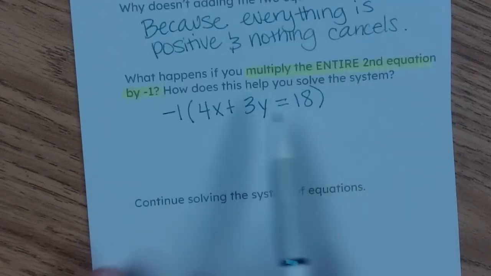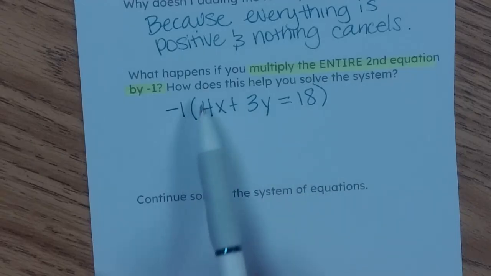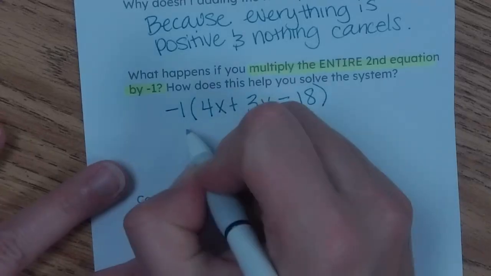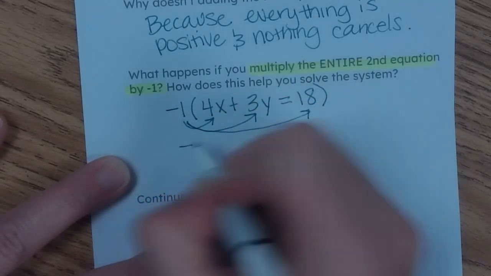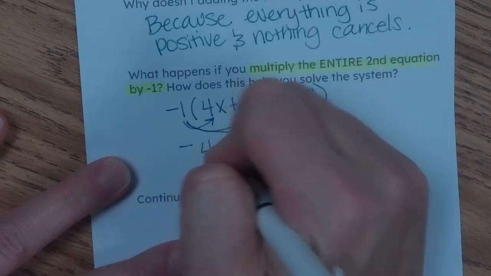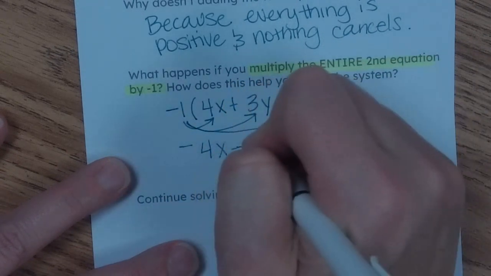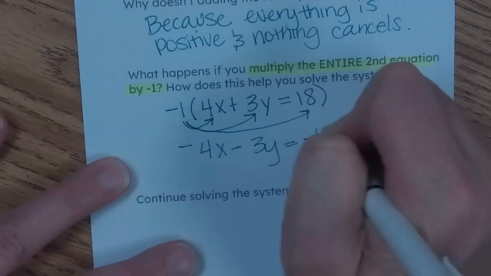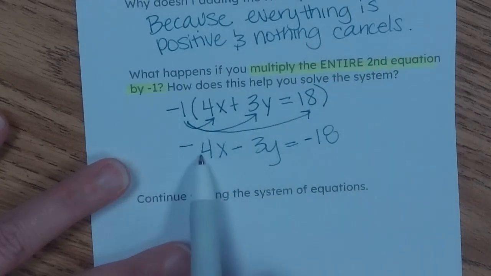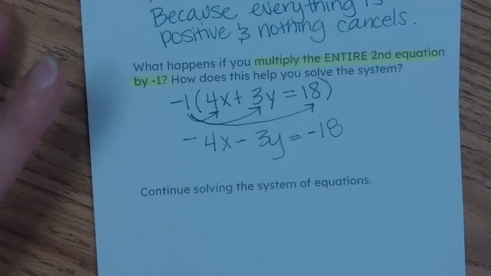So now I have my whole second equation, and I'm multiplying it in parentheses by negative 1. So that means I just distribute negative 1 to all 3 parts of that equation. So I get negative 4x, negative 3y, and also negative 18. Since they were all positive, they all turned negative.